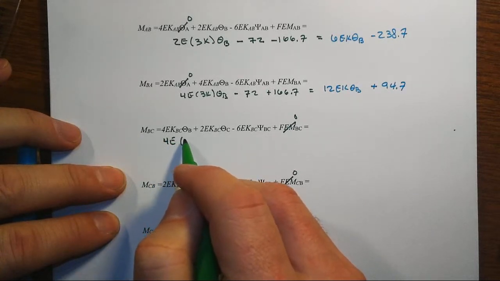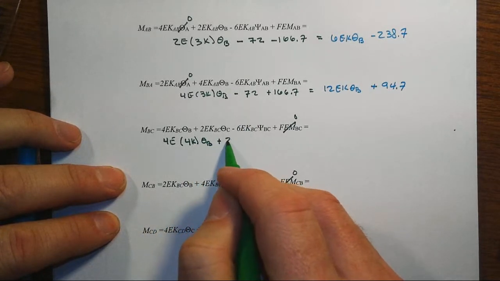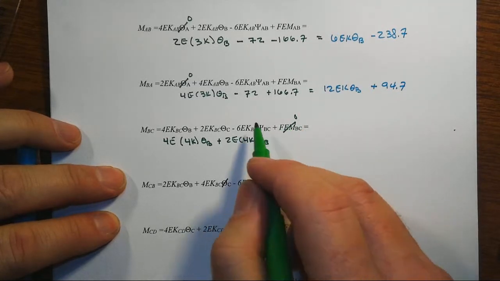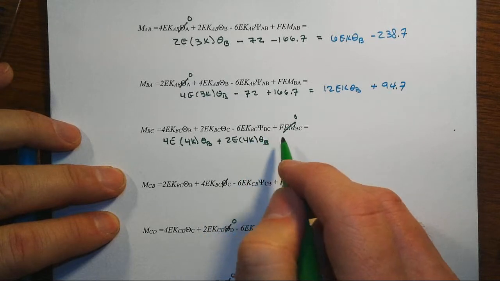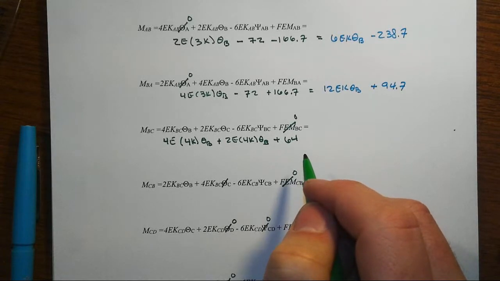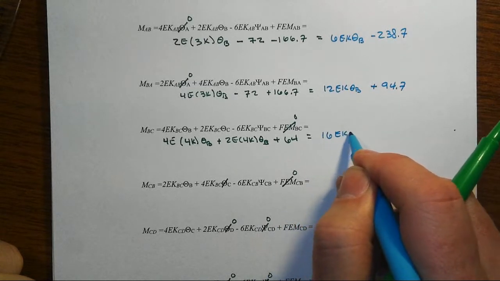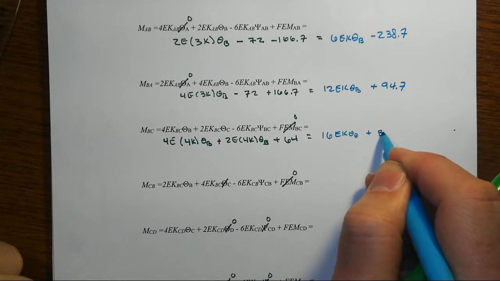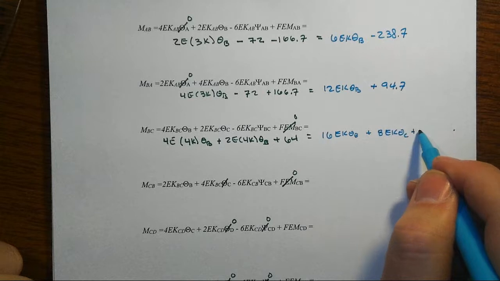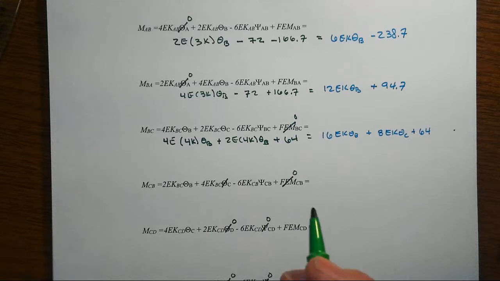4E times, now for BC that's 4k theta B, plus then 2E times 4k theta C. The chord rotation term is different, and it is a negative value. It's a negative 64. So negative times a negative, we get plus 64, but we do not have a fixed end moment term. So that becomes 16EK theta B and a plus 8EK theta C. And yes, you should have that 2-to-1 ratio there, and then plus the effective fixed end moment that comes from the known chord rotation value.